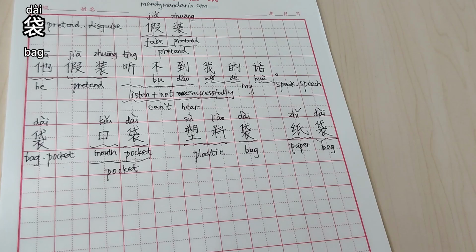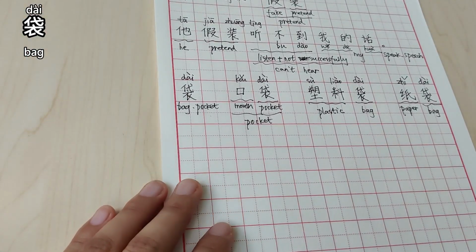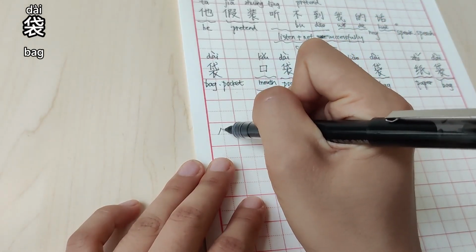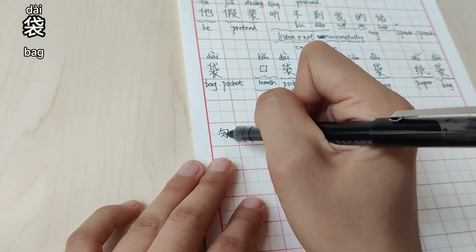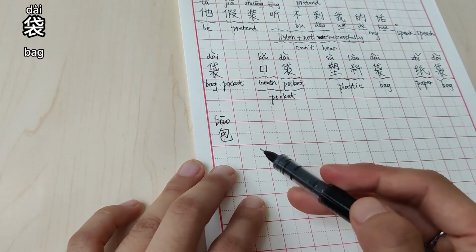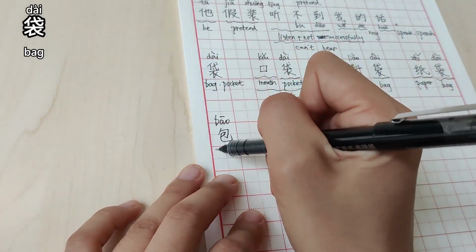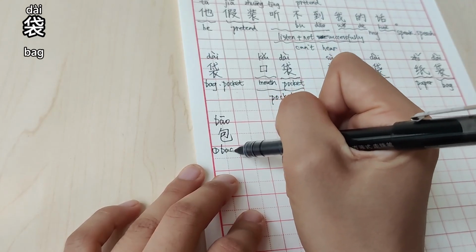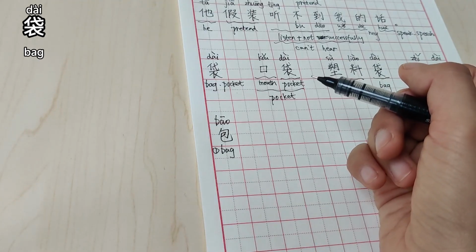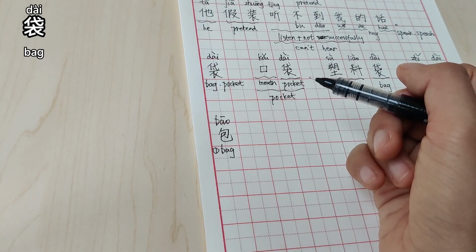But here I want to present you another word for the bag, which is 包. 包 could be bag as well, and it has some other meaning, but we'll talk about that later.